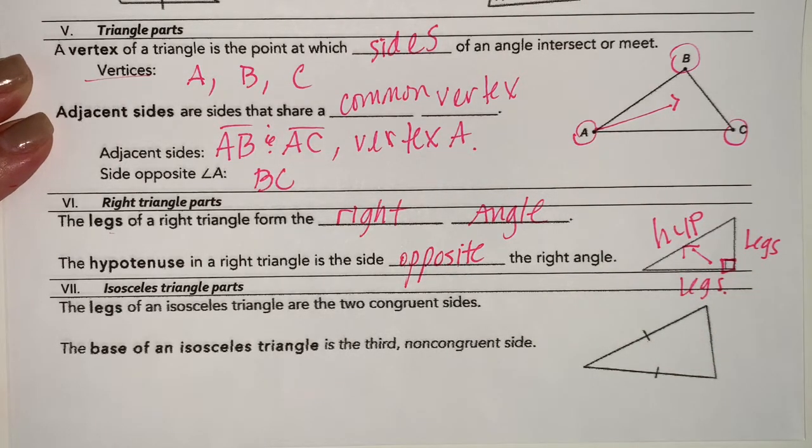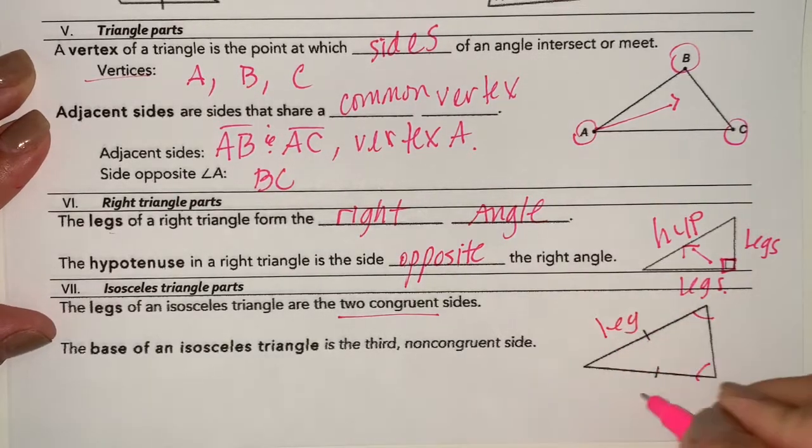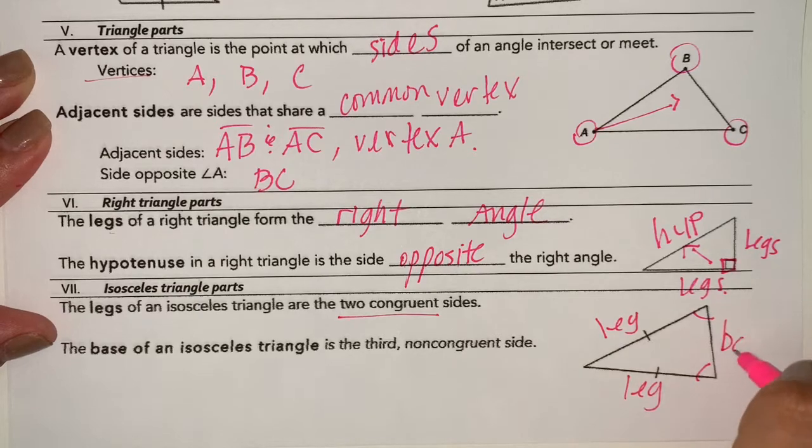And then lastly, you have isosceles triangle parts. The legs of my isosceles triangle are the two congruent sides. So that means that I have two congruent angles. The base of my isosceles triangle is the third, non-congruent side. So that means that this is a leg, and a base.